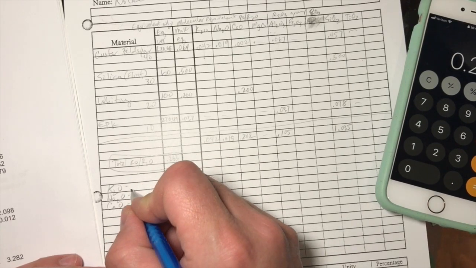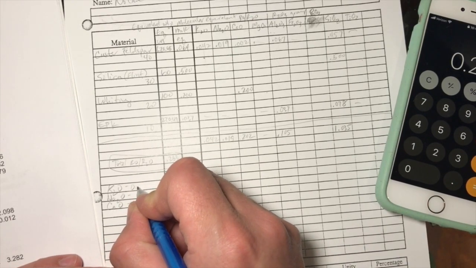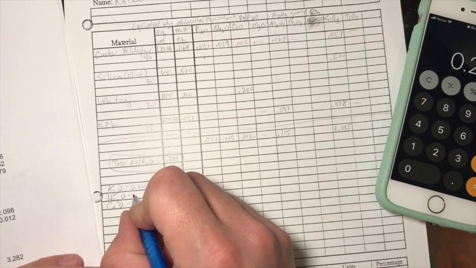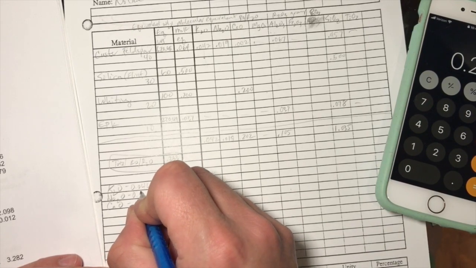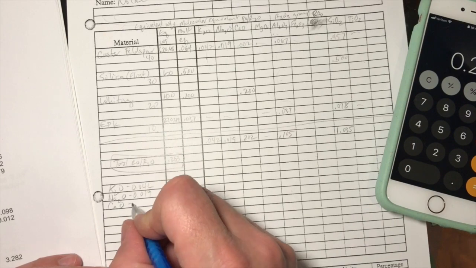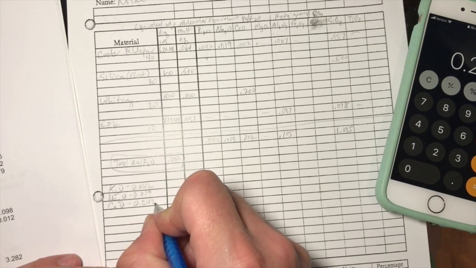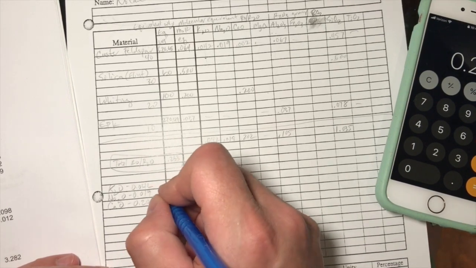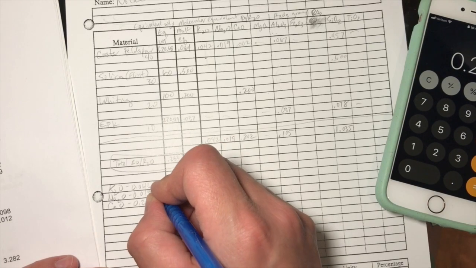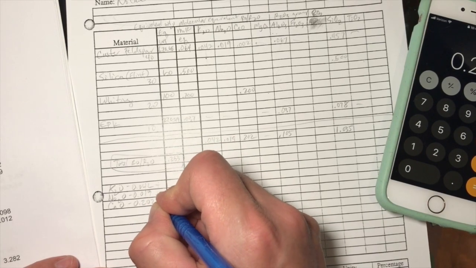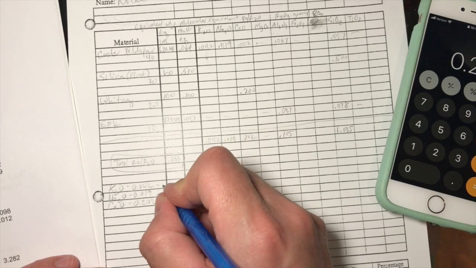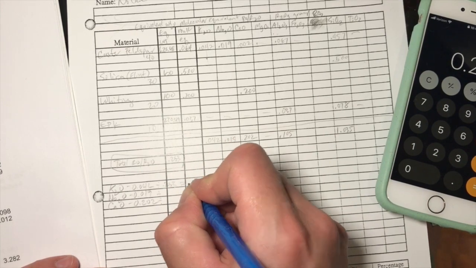So potassium is 0.042, sodium is 0.019, calcium is 0.202, and then we're going to divide that by our 0.263.